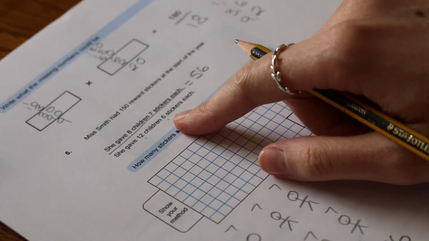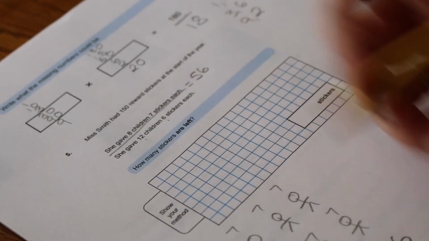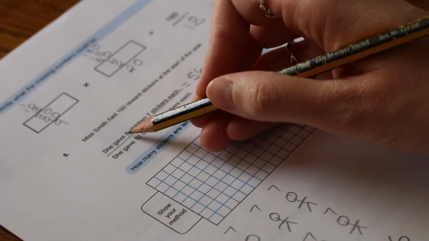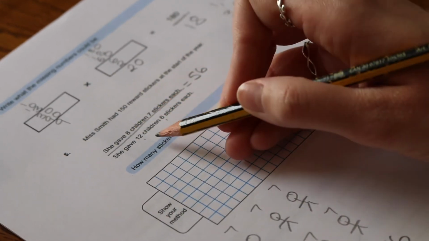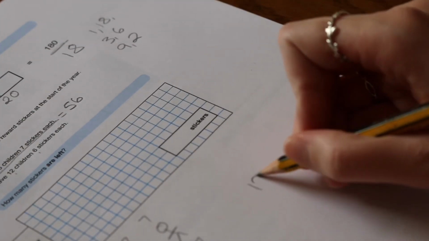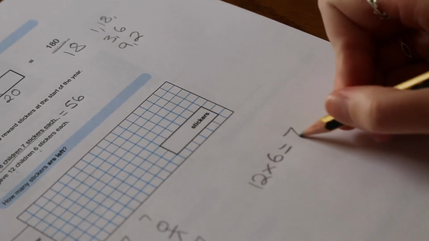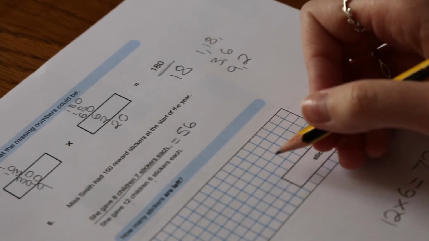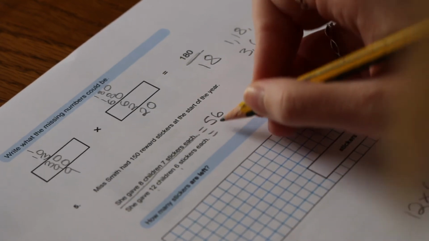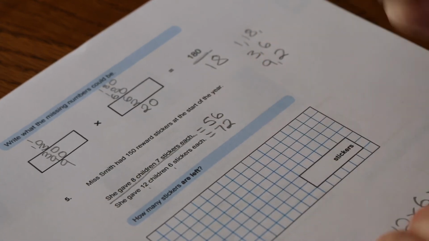Then she gave 12 children 6 stickers each. So if for this one we're doing 8 times 7, then for this one we're doing 12 times 6. So 12 times 6 equals 72. So this set of children got 72 stickers.